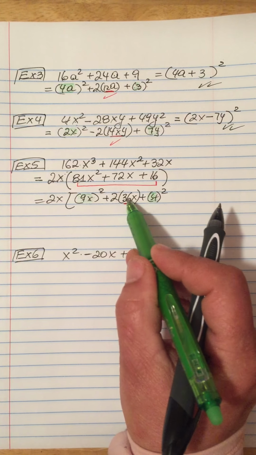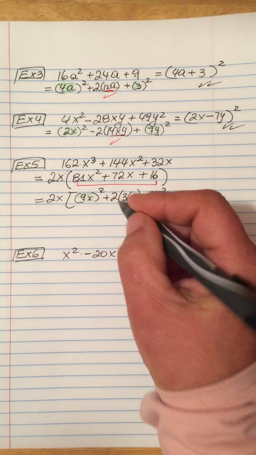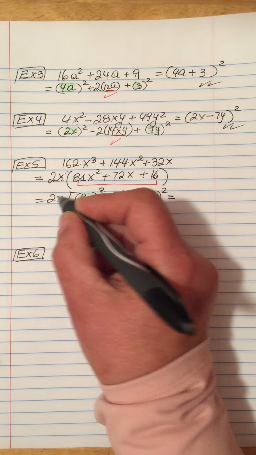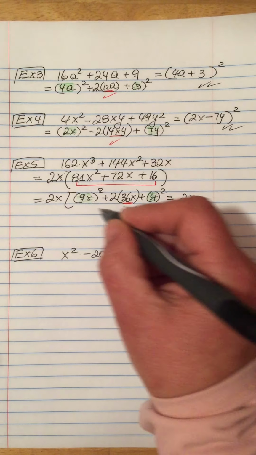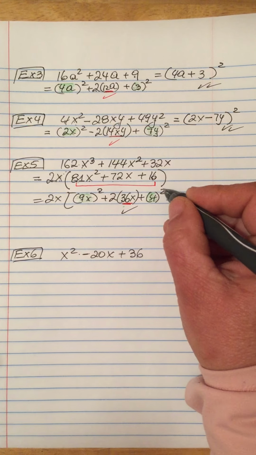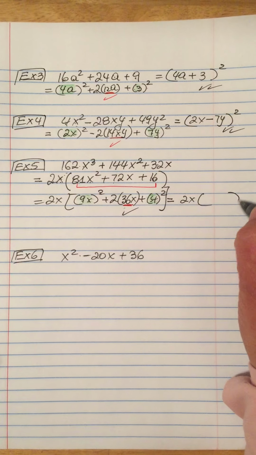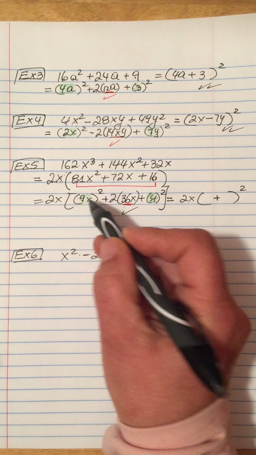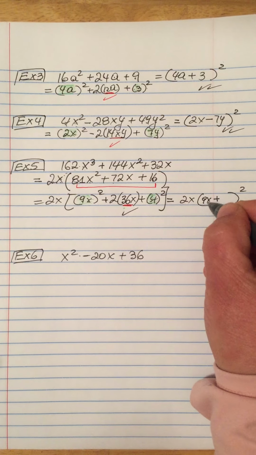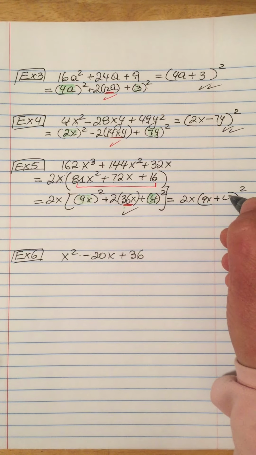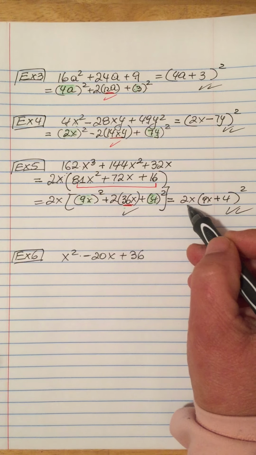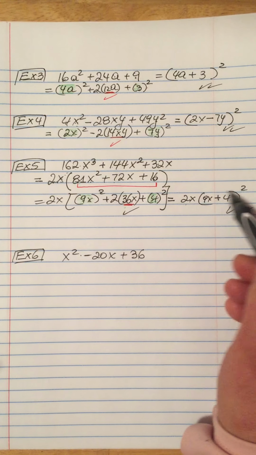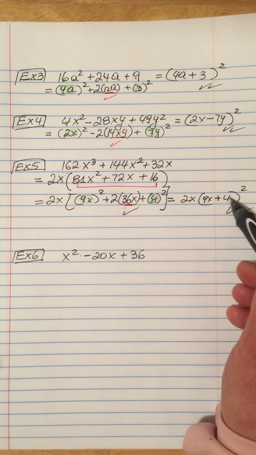9x times 4 is 36x, yes. So, now I will continue. I have 2x, and the trinomial will be the square with a plus, and the first base is 9x, and the second is 4. Done. So I have 3 factors here. 2x is the greatest common factor, and I have a double factor here, 9x plus 4.